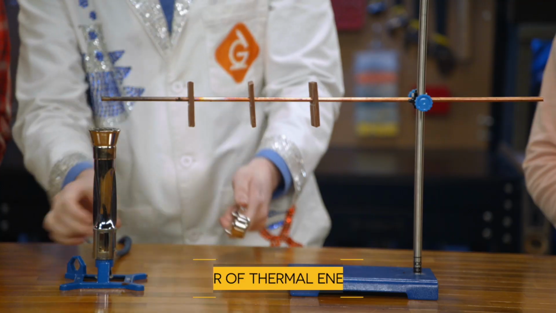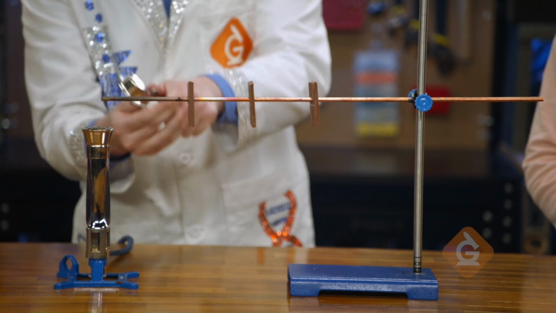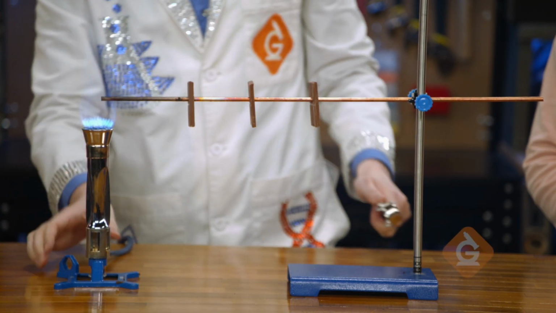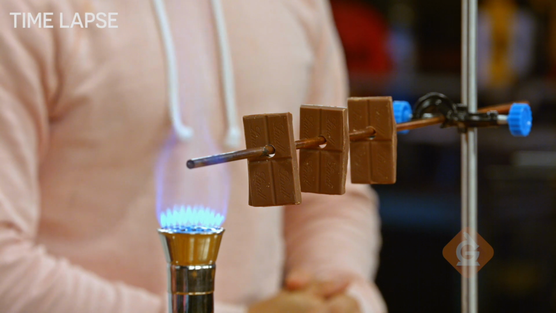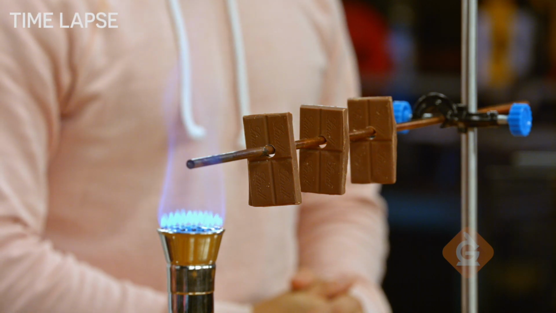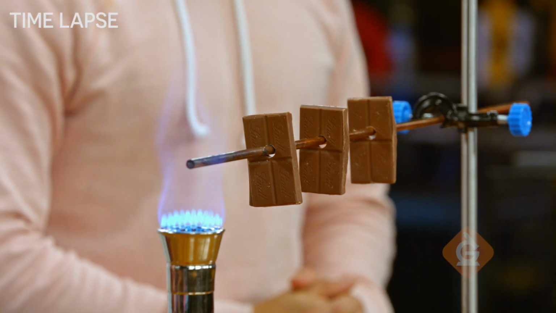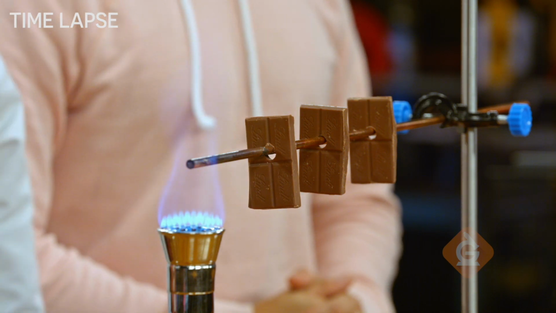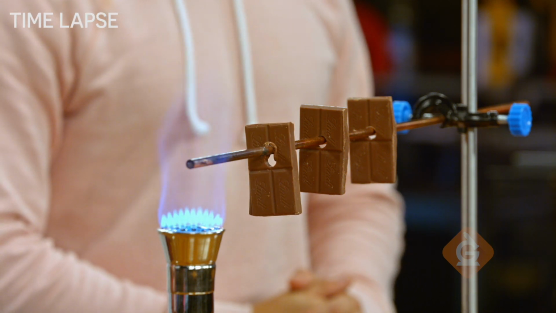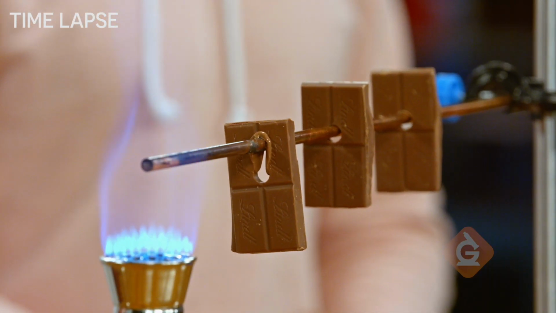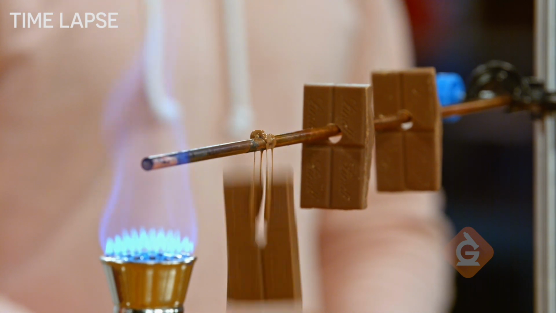Watch what happens when we heat this copper rod, which has 3 pieces of chocolate on it. The thermal energy is being conducted along the rod. And when that energy is transferred to the chocolate, it will melt and fall off.